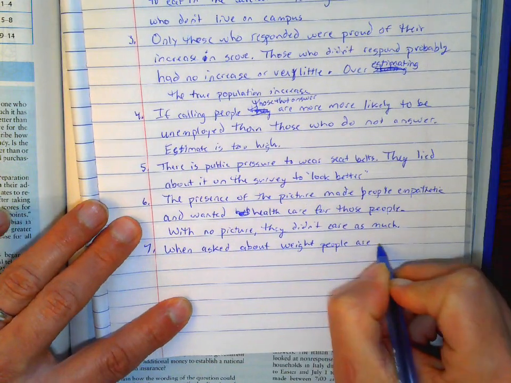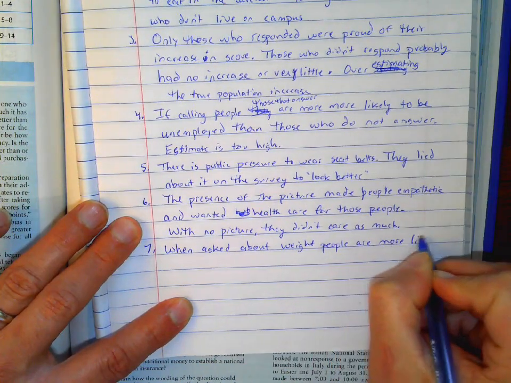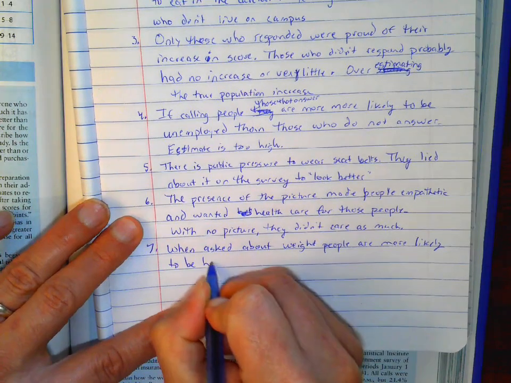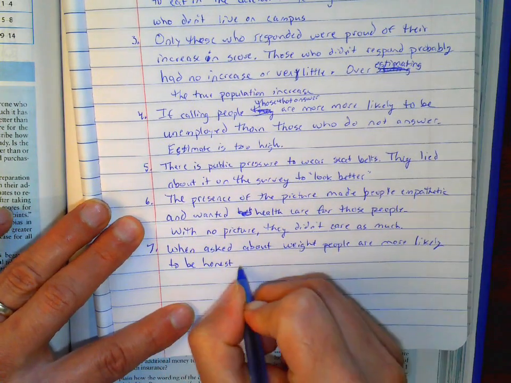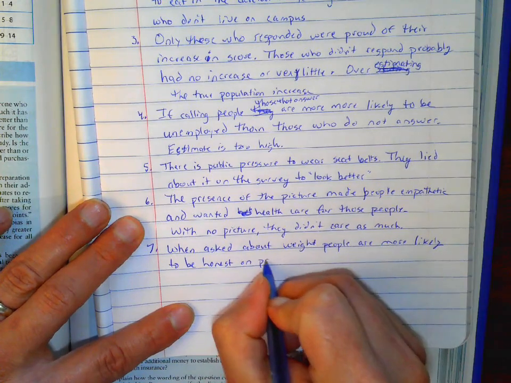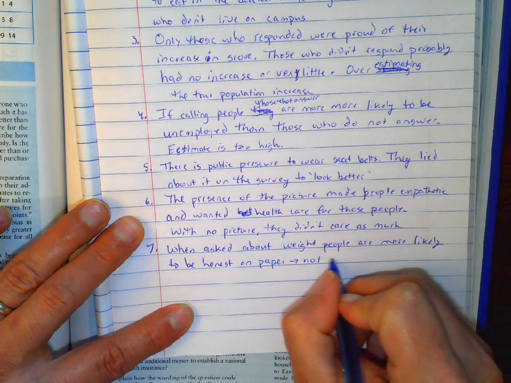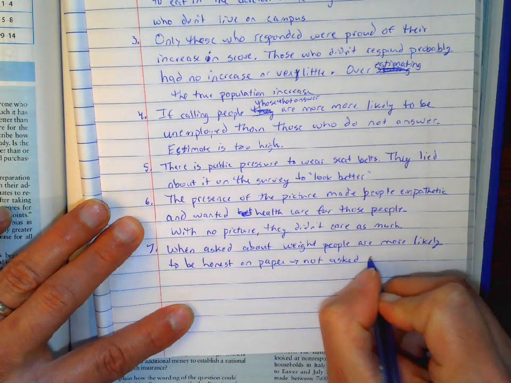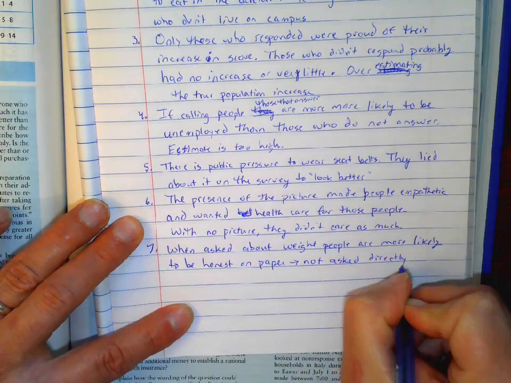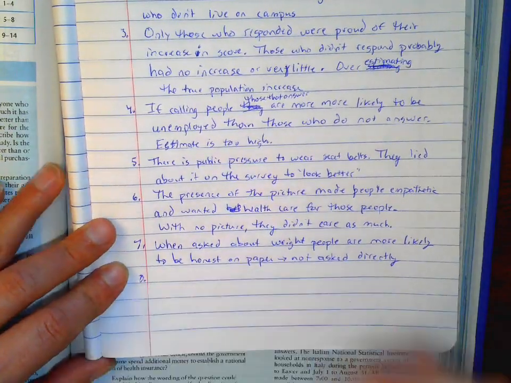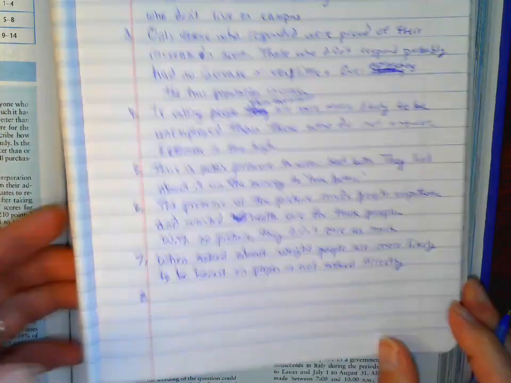people are more likely to be honest on paper, not asked directly. If I ask you, what's your weight? You're more likely to lie about it. Okay.